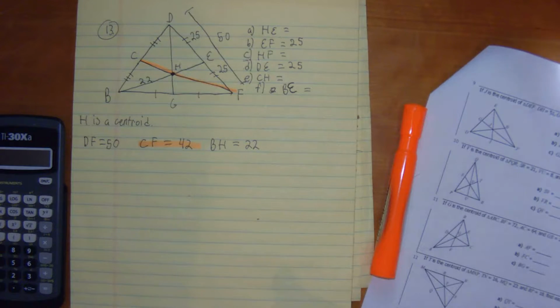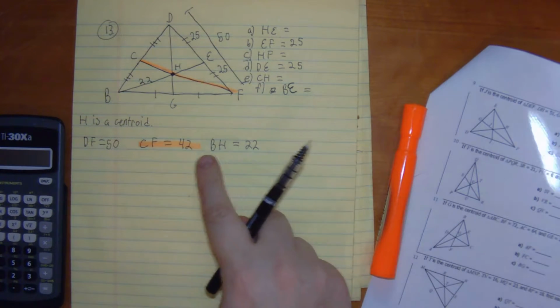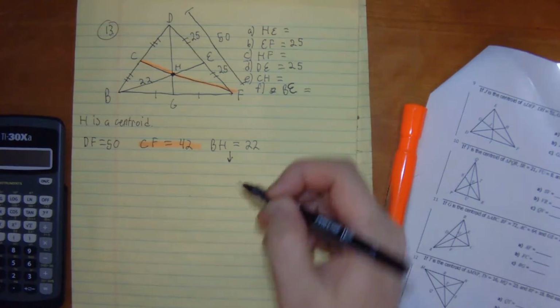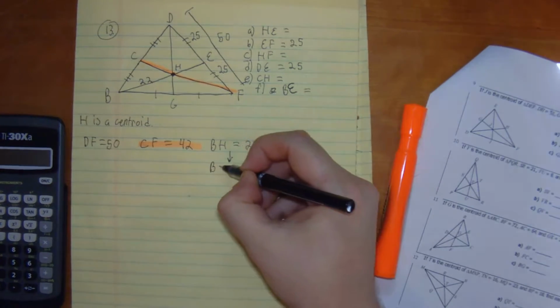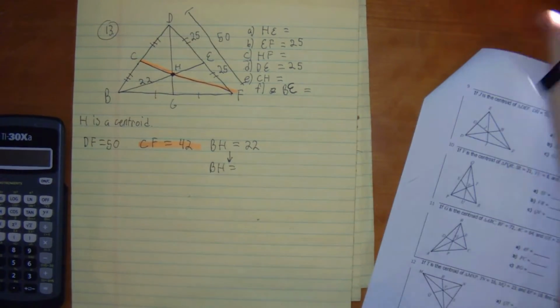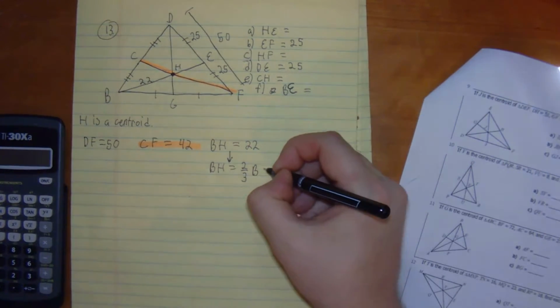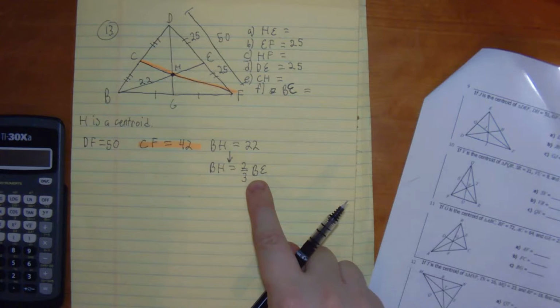So the way we're going to do this is start with HE. We're looking for HE. HE represents a third. So the way I'm going to solve this is we're going to take a look at our BH. We're given that BH is 22. We want to know the entire length, and then we can use the line segment addition postulate or work with it more easily than that. So first, we set it up that BH is equal to 2/3 of BE.